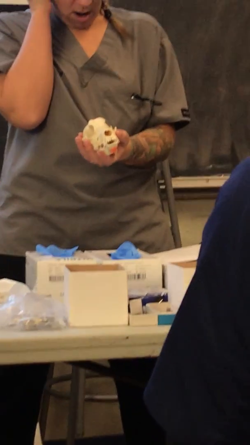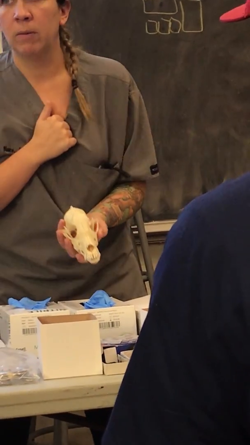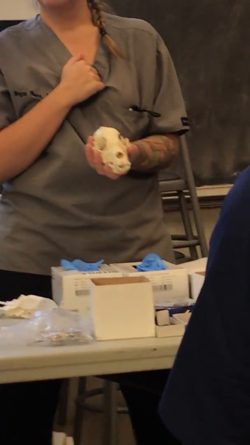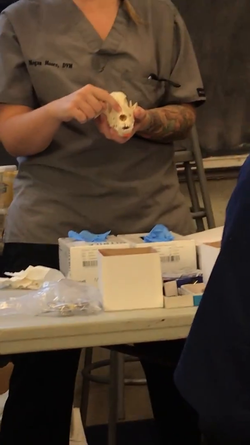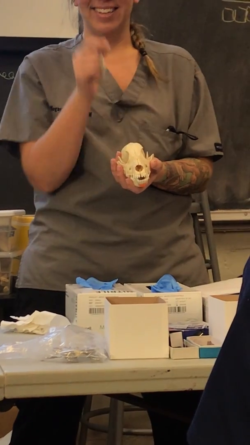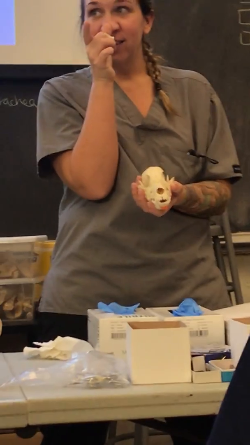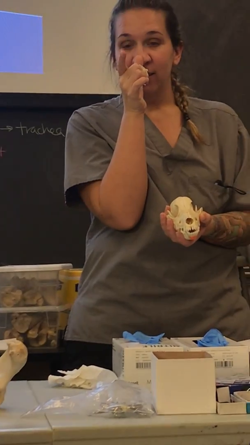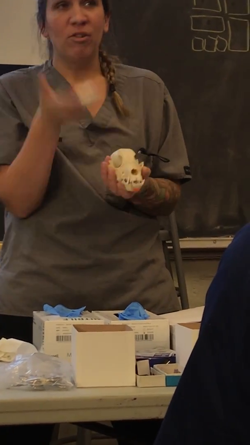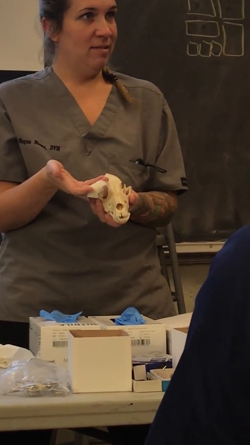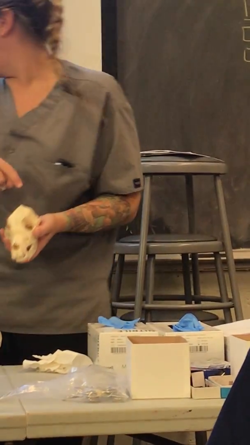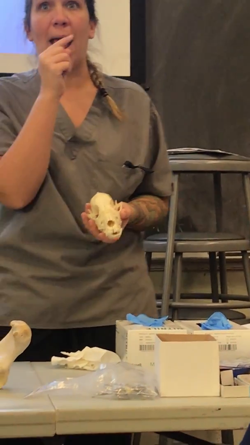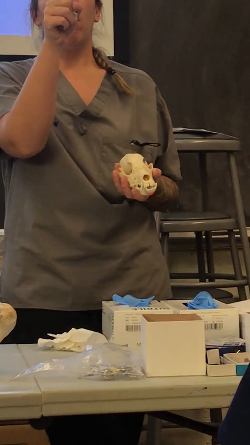Okay. What was important about the nasal bones? Turbinates. And nasal bones determine the size of the muzzle. Right, so for our kitty cat skull bones, they're really short and almost triangular in shape, right?